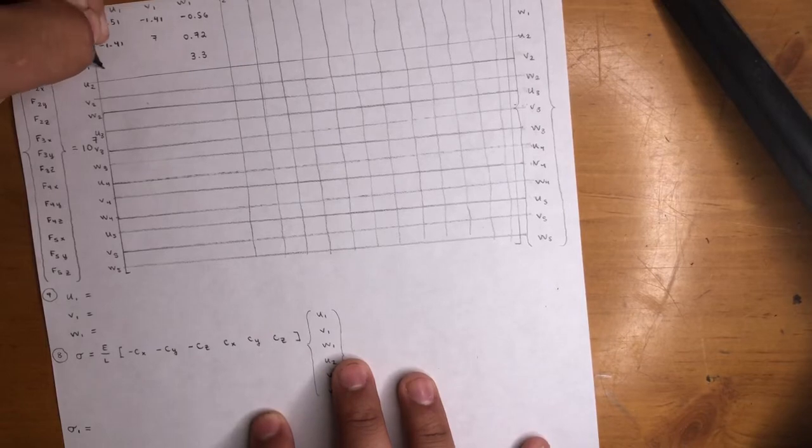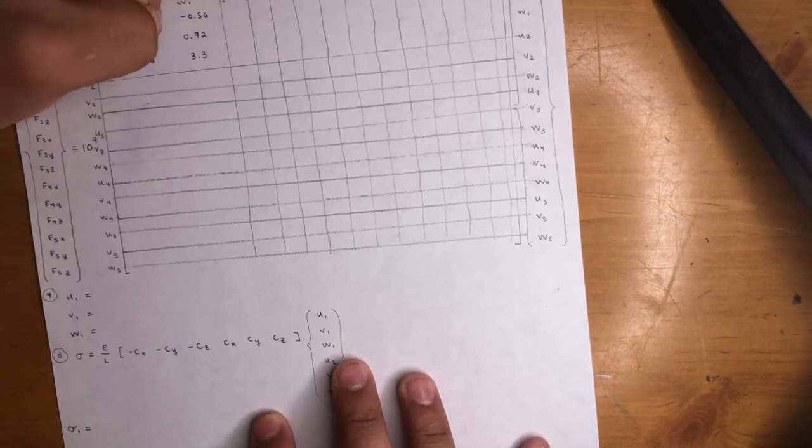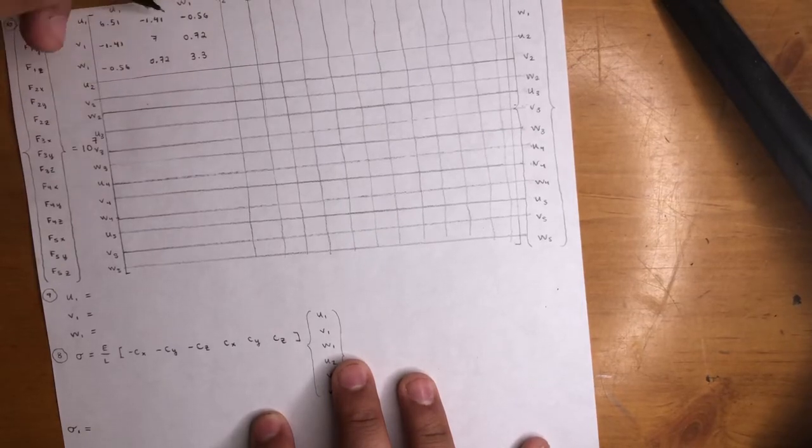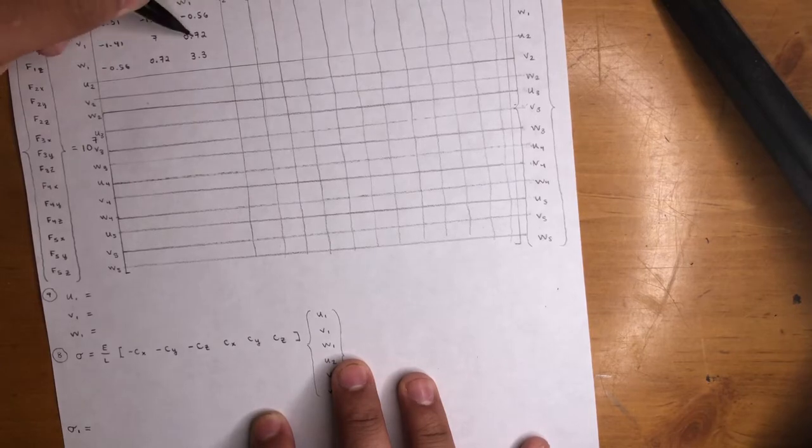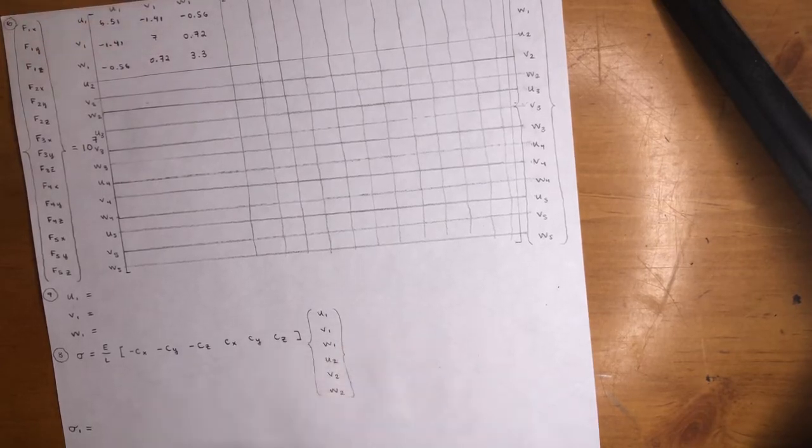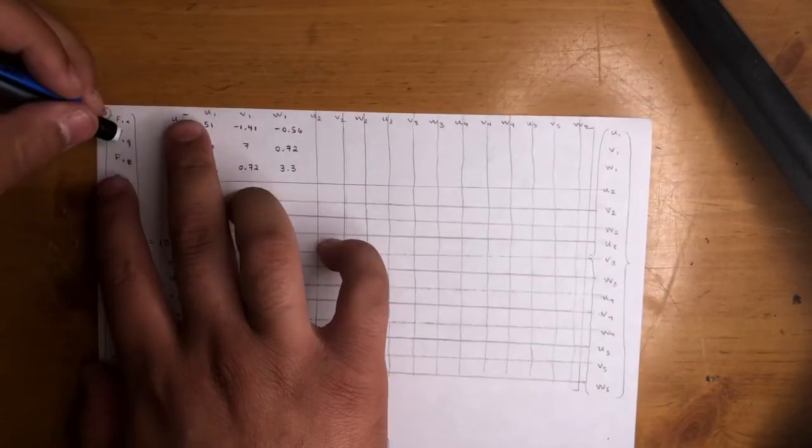And you know you're kind of doing something right. I didn't notice this at first, or else I would have mentioned it in the other videos. But even this matrix is symmetrical. So negative 1.41 here, here, negative 0.56 here, here, 0.72 here, here. I didn't know that, and I wish I would have known sooner. That's kind of a cool way to verify your process that you're doing it right so far. And if you do the, oh, I'm sorry, I didn't add the forces.